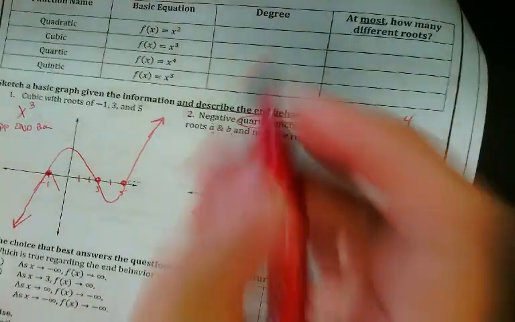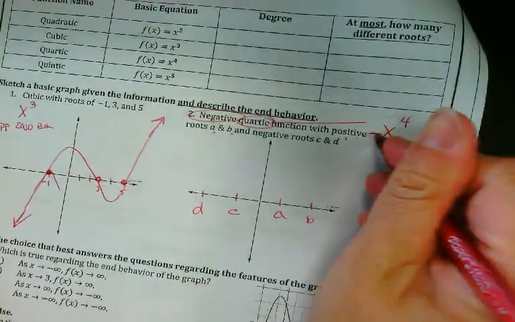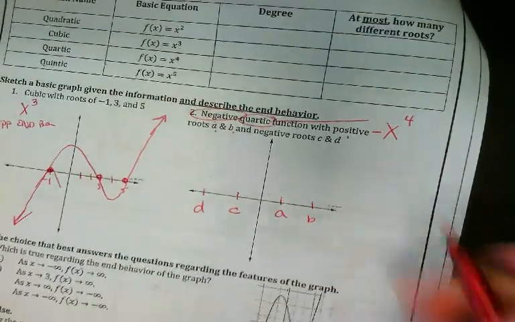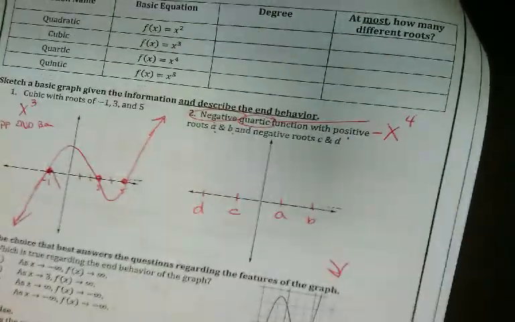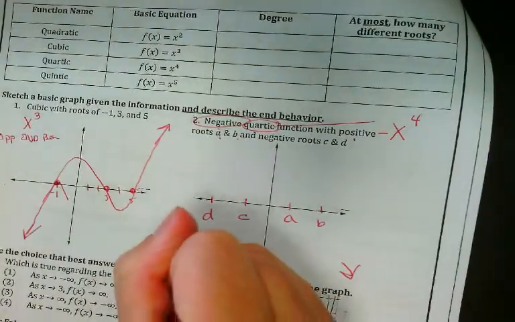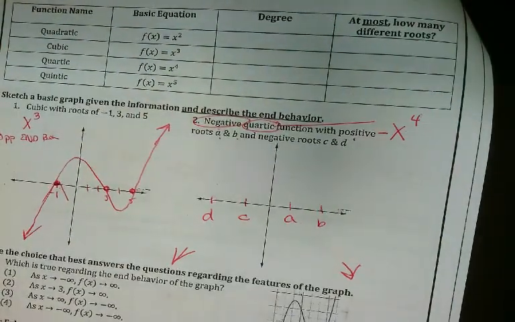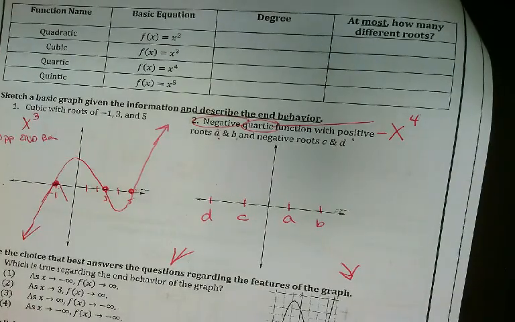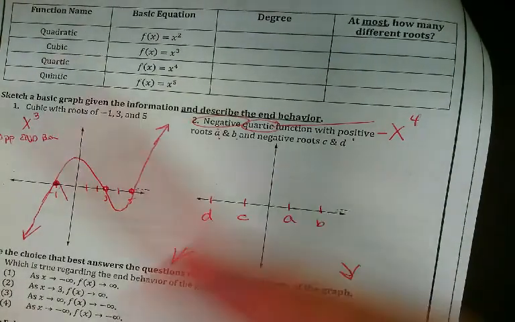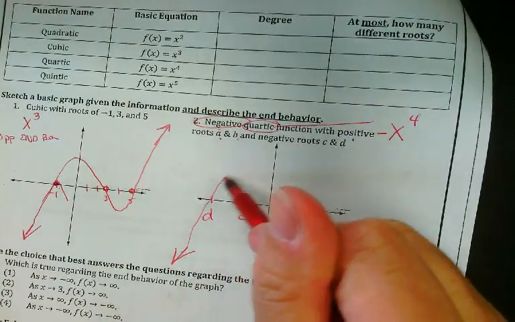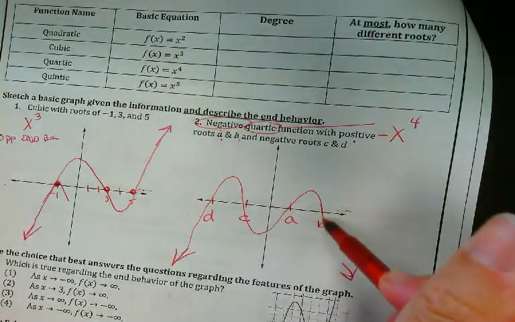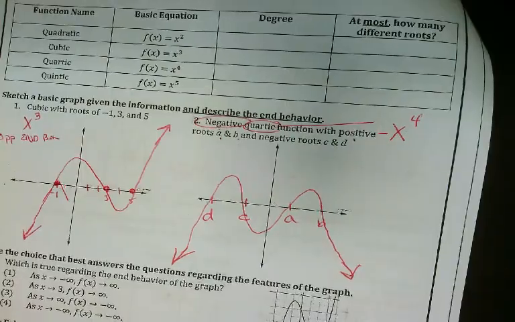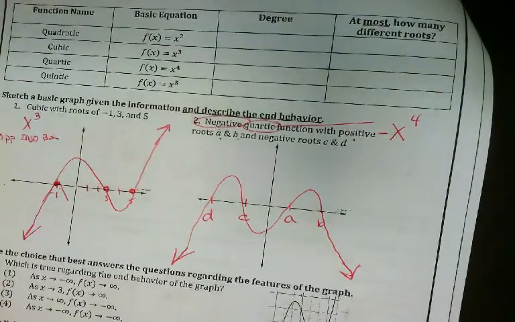Same behavior. If the leading coefficient's negative, what does that tell me about the far end? It's got to end down. And because it's even, it also has to start down. Now you go ahead and connect so that you hit those 4 zeros. So I think it's got to look something like this, to that effect. Okay, so just make sure we're clear on the starting and ending.